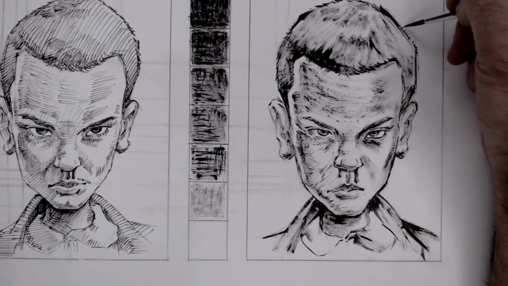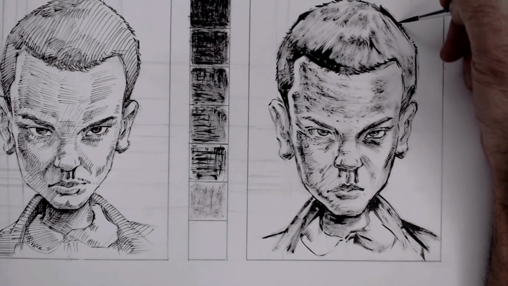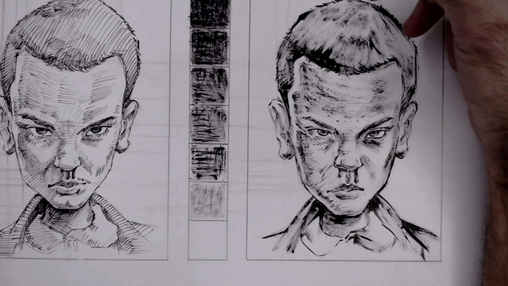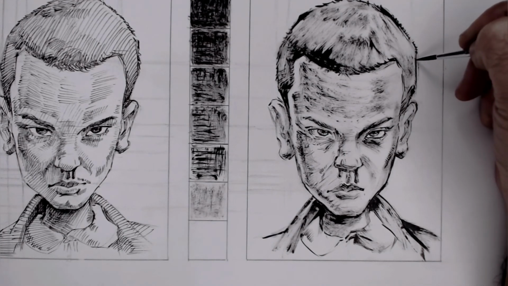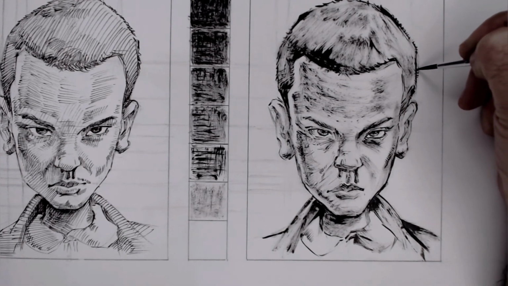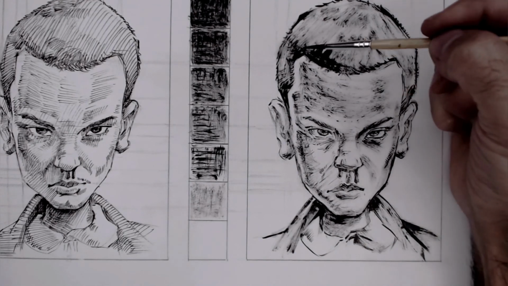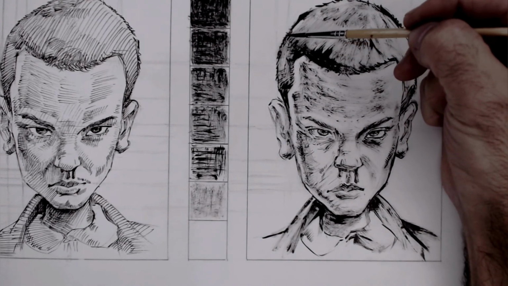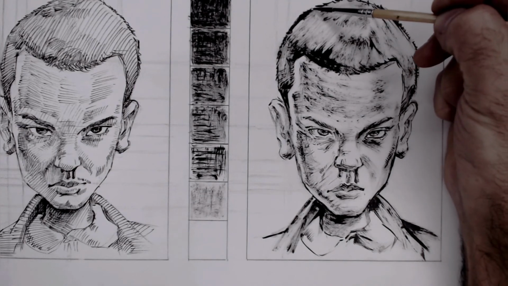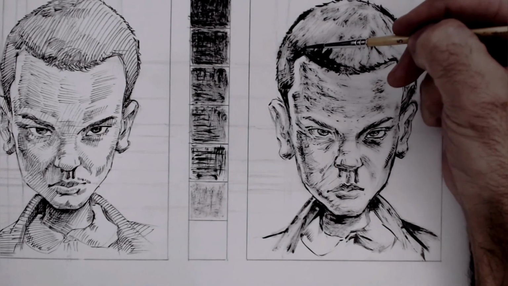I'm going to go a little gestural here, almost squiggling in some of the hair, because I don't want it to be too precise. I want it to have a playful, fun, unique element to it.